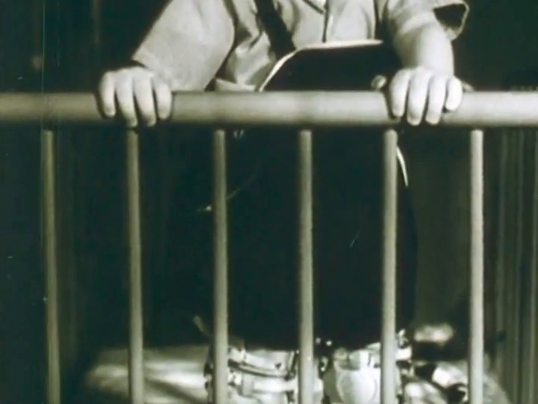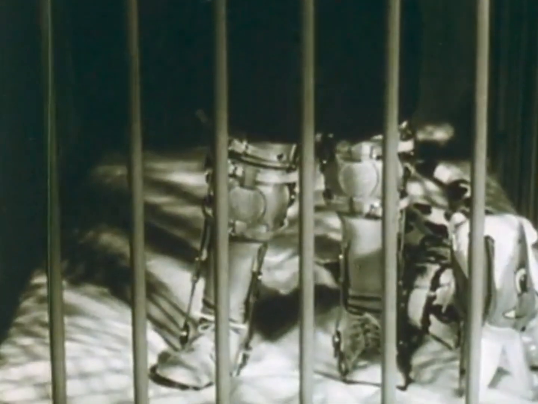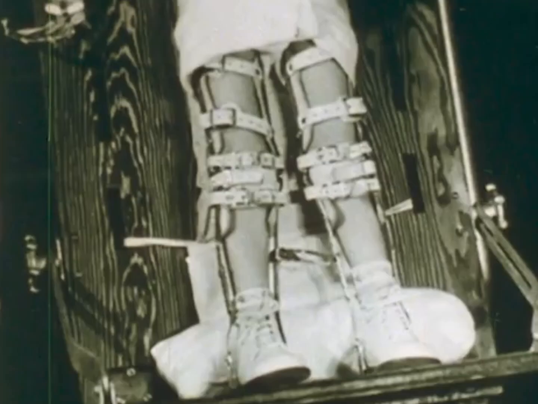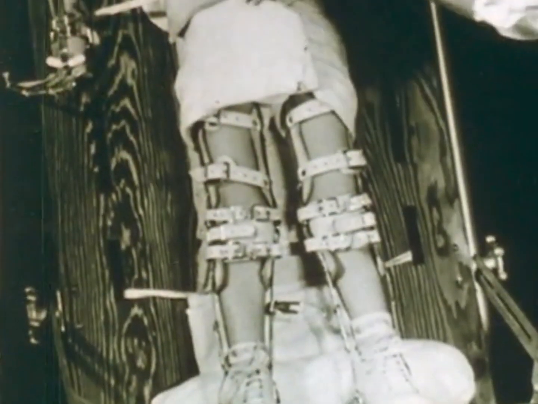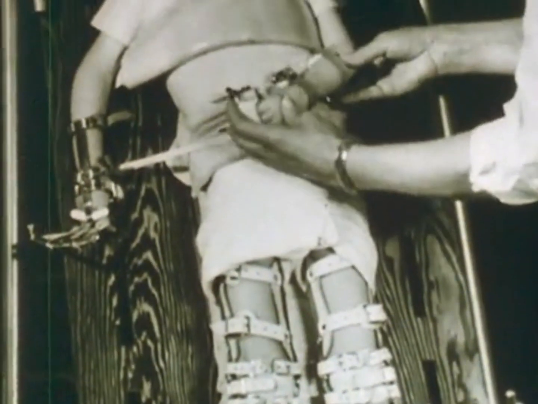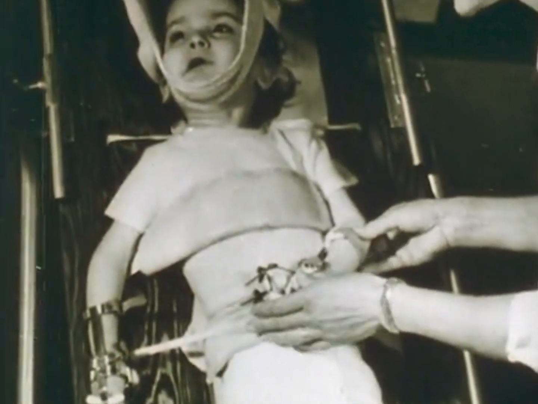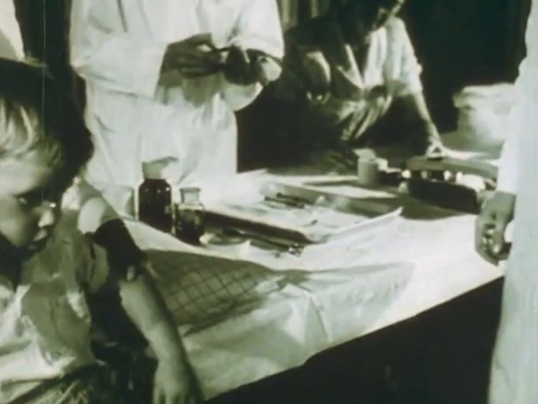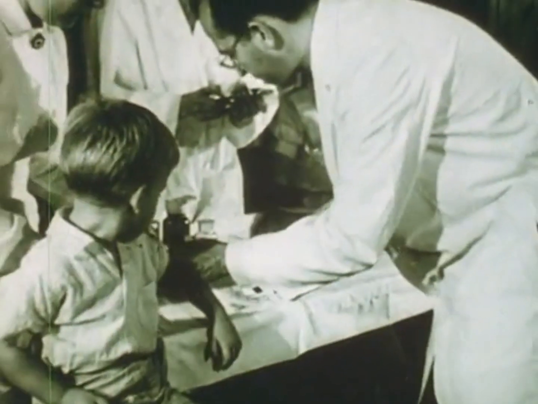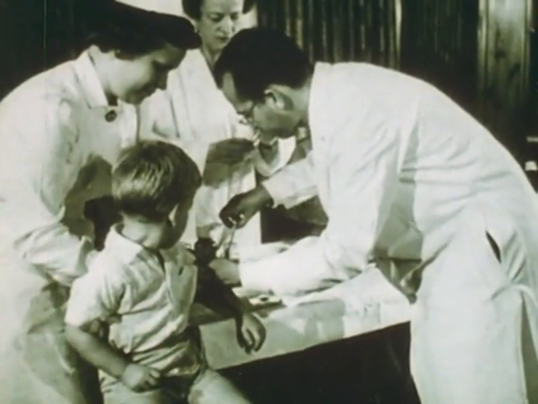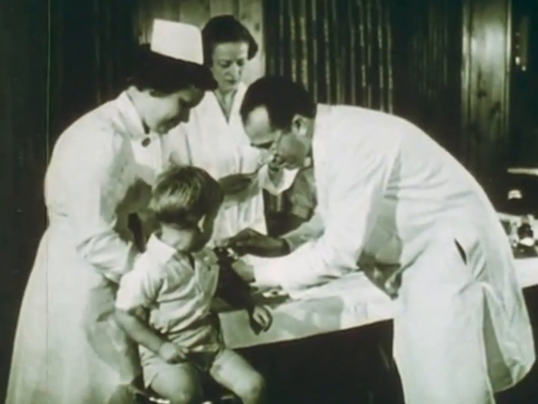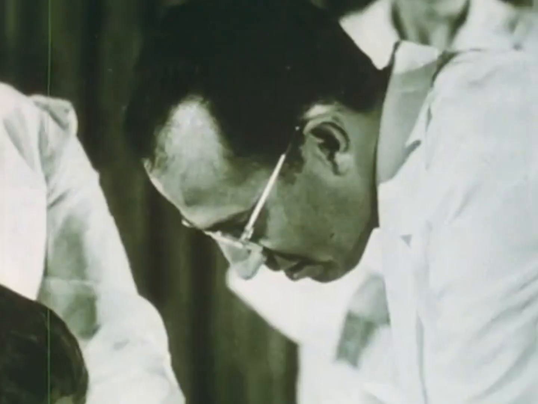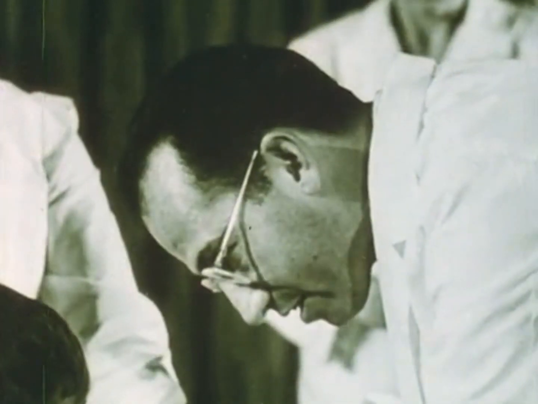The polio virus attacks certain kinds of nerve cells, and for thousands of years, it killed and crippled, especially children. In the spring of 1954, that was about to change. Dr. Jonas Salk and his research team at the University of Pittsburgh developed a polio vaccine. The effort started small, Dr. Salk and his team immunizing a few thousand students in the Pittsburgh area.